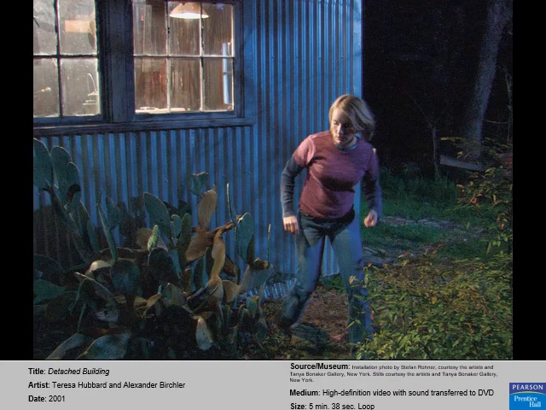We have two images, and these are probably the most misleading images in the chapter, because this is a still from a 5-minute video loop. So it doesn't have much meaning to us because we only see a frozen moment of it. This is an example of the temporal medium of video. But this couple that makes this work, Teresa Hubbard and Alexander Birchler, interesting. They make what they call these long photographs, even though they're not really photographs at all. They're cinema, they're video. This is a 5-minute video loop that they call a long photograph. This is just a still from it.